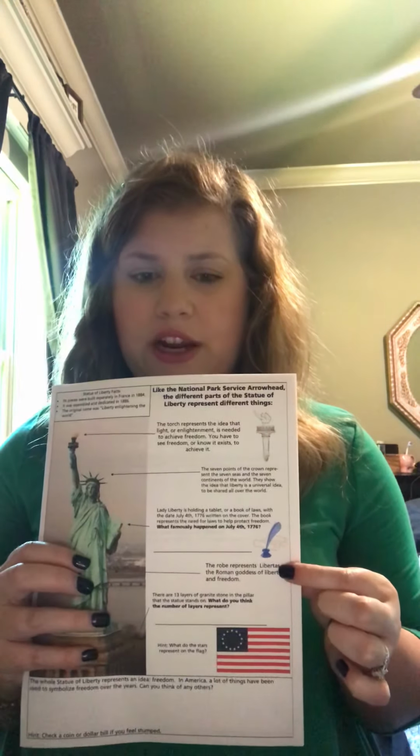And then the next thing that we're going to look at, it's pointing right here to the robe. It says the robe represents Libertas, the Roman goddess of liberty and freedom. Wow. So even the robe has significance. It says that the statue's robe represents a goddess of liberty and freedom.